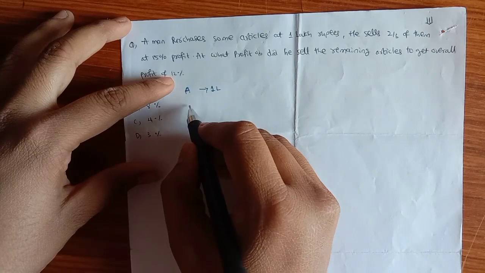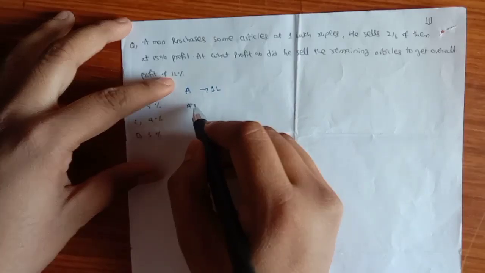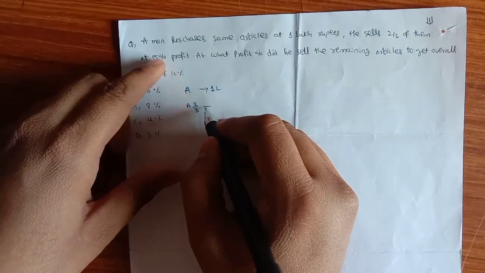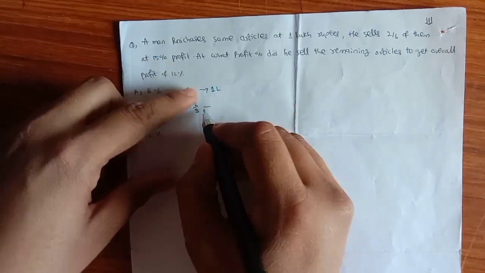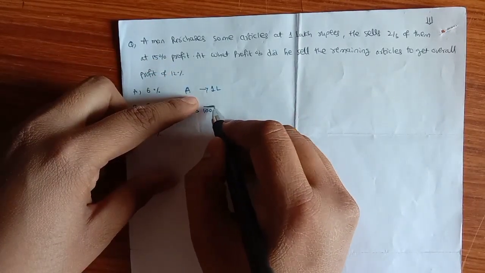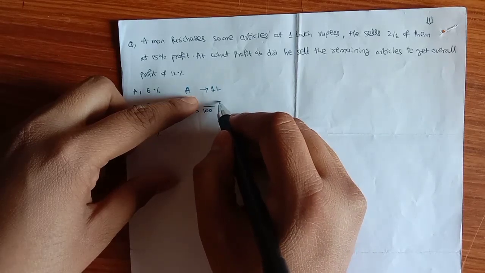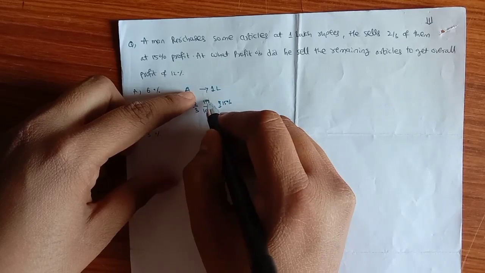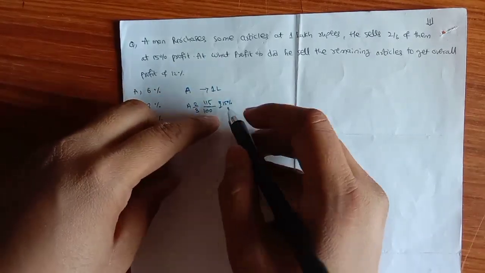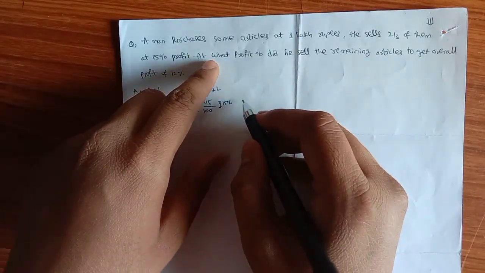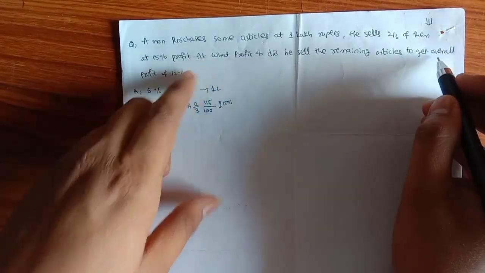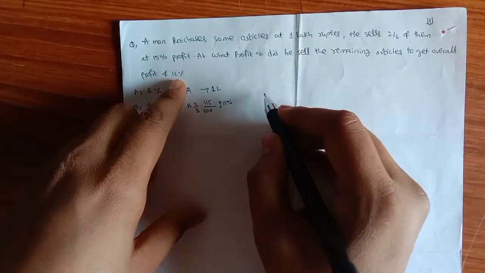If he sells 2 by 3 at 15 percent, it means if the cost price is 100 percent, then he is going to sell for 15 percent profit, which means it is 115. Again, at what percentage did he sell the remaining articles to get an overall profit of 12 percent?